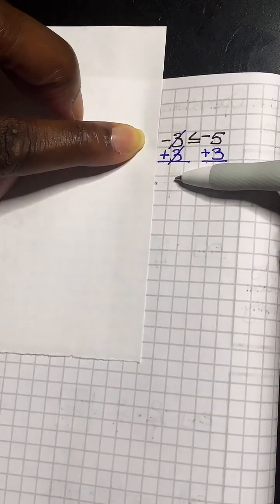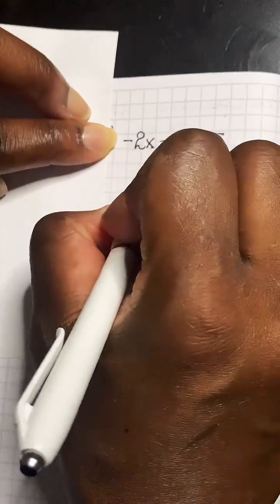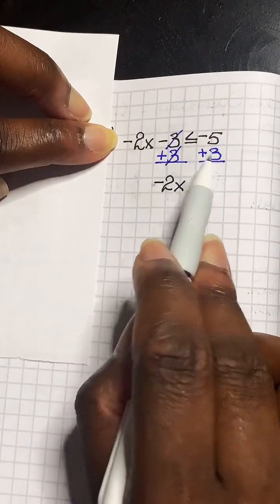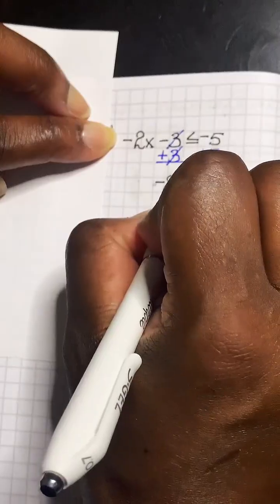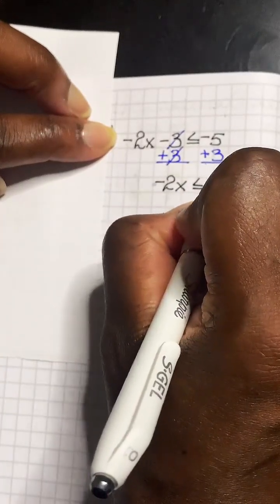So negative 3 plus 3 cancels out to give me 0. We don't have to put the 0 because we don't need it as a placeholder. Because remember, we still have that negative 2x left on that side. So we're going to bring down our negative 2x. Okay. We added 3 on both sides, so that means that inequality stays exactly the same direction. But then we have negative 5 plus 3. That gives me a negative 2.